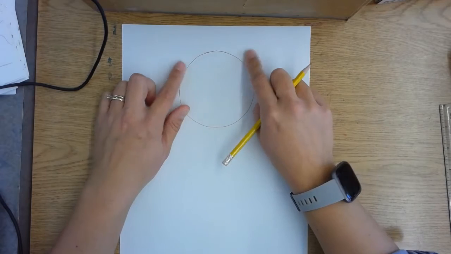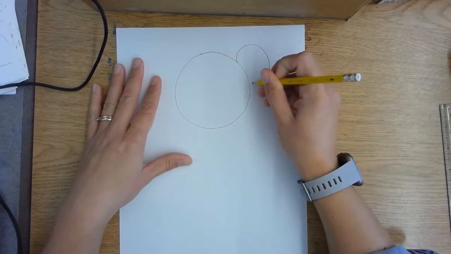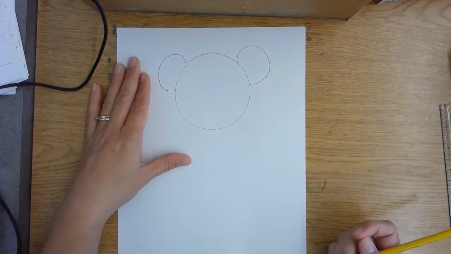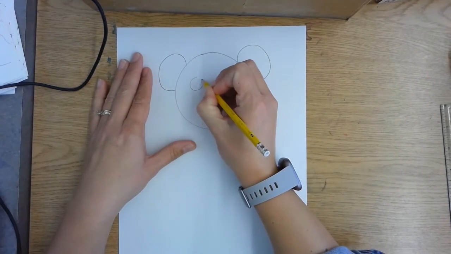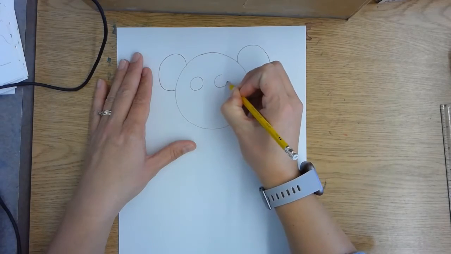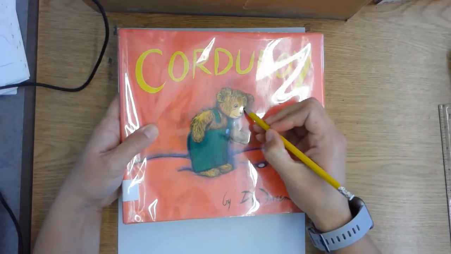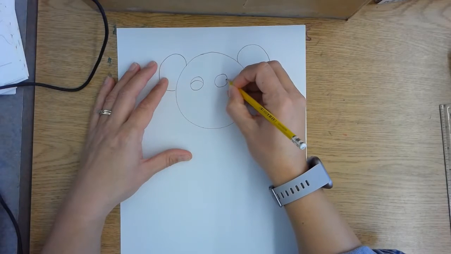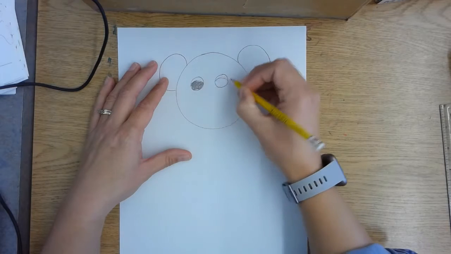There we go. And then we can add the ears on the side. And they're going to kind of be like circles too, but we want to make sure they look like they're attached. There we go. It's going to kind of look like Mickey Mouse here to start. All right, so for Corduroy's eyes, we get to do circles again. And then we are going to add the pupils, okay? So that would be this dark colored part of the eye. So we can add the pupils, and then you can color those in.